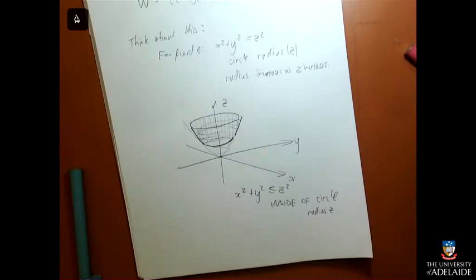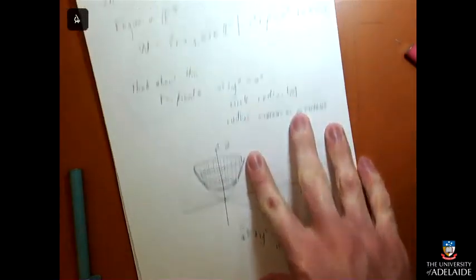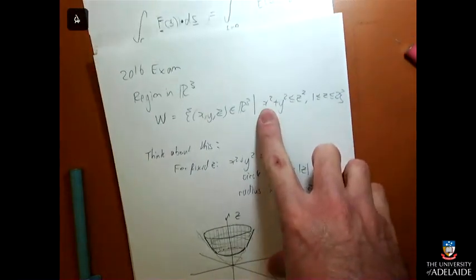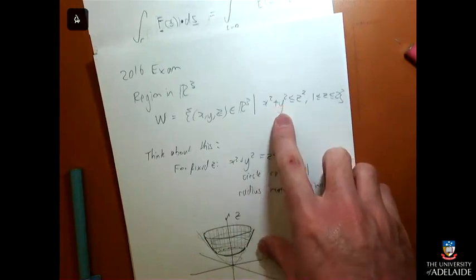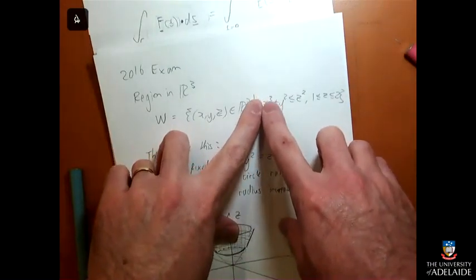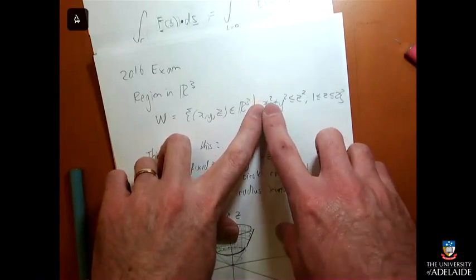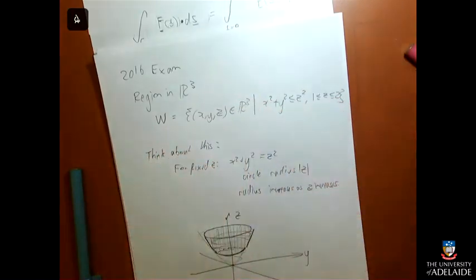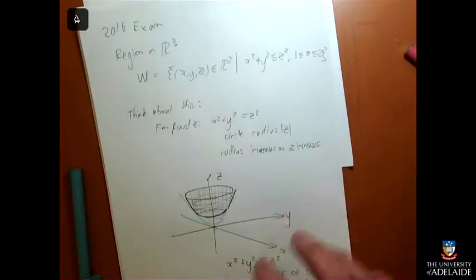If I pick a value for x, then I get x squared plus y squared. I need to move the x over, and I'd have x squared is less than or equal to z squared minus y squared. z squared minus y squared would be a hyperbola, and that's not at all helpful.